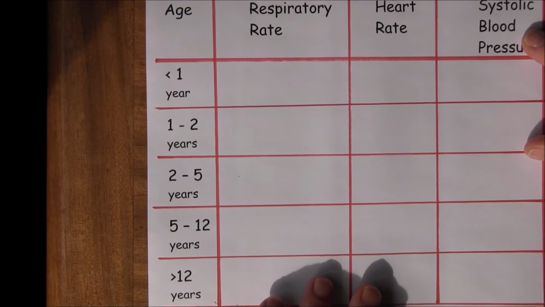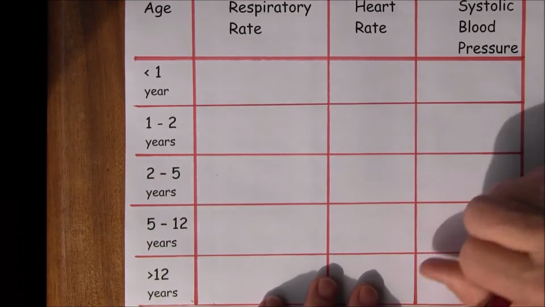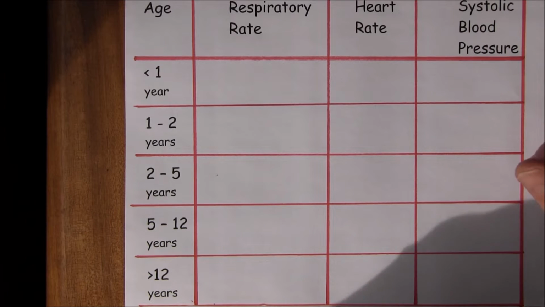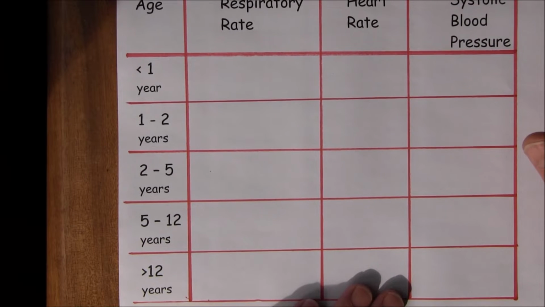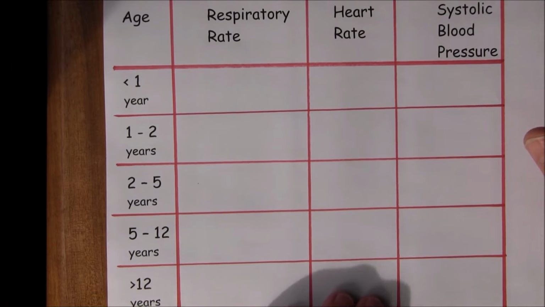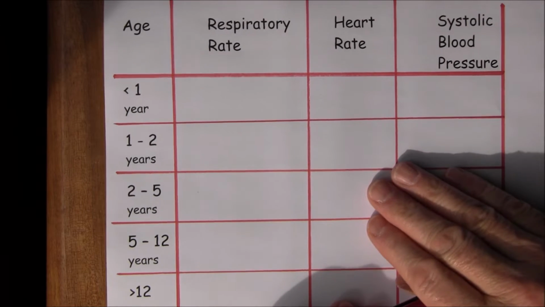What I want to do is think about the normal values for a particular age, but then think about why those values are as they are for that particular age of child, why they change with increasing age throughout childhood, and why these parameters are somewhat different from the adult values that we would expect as normal.